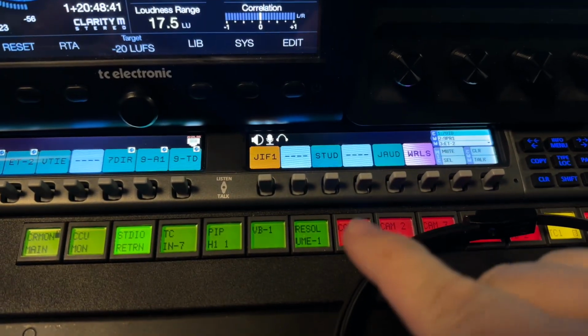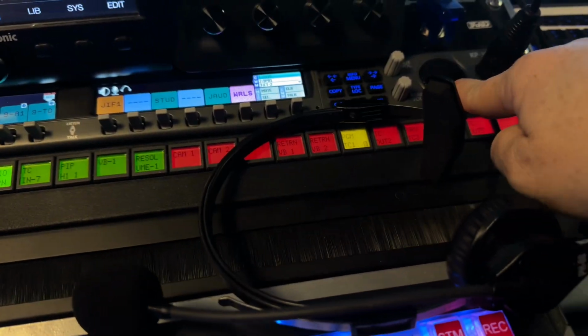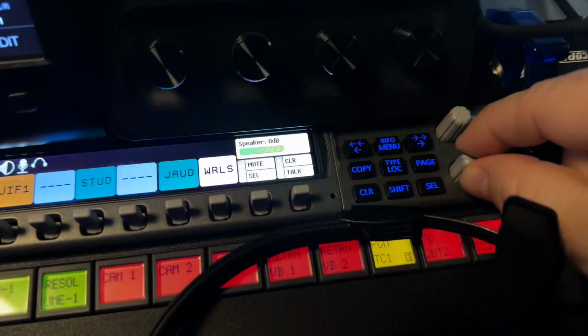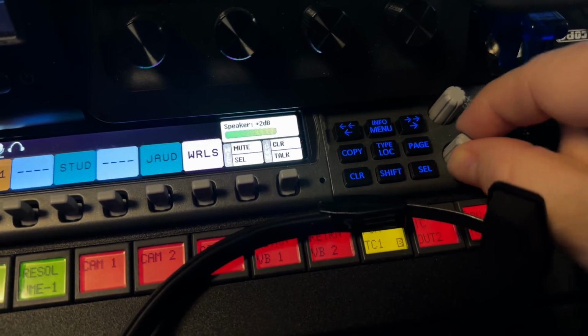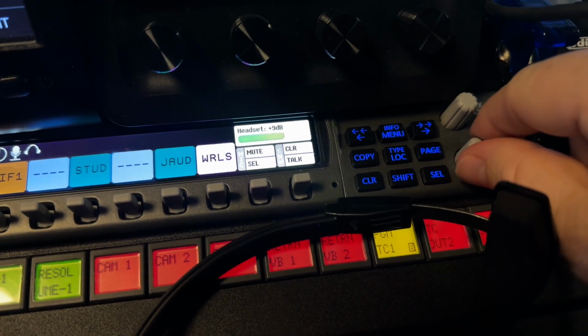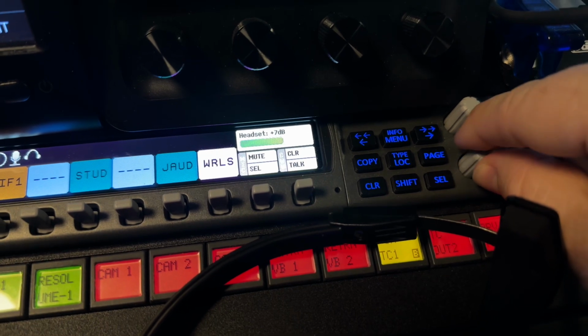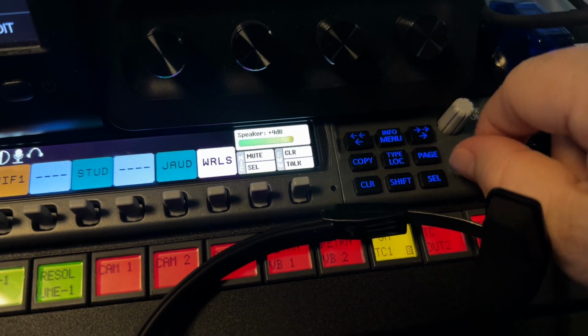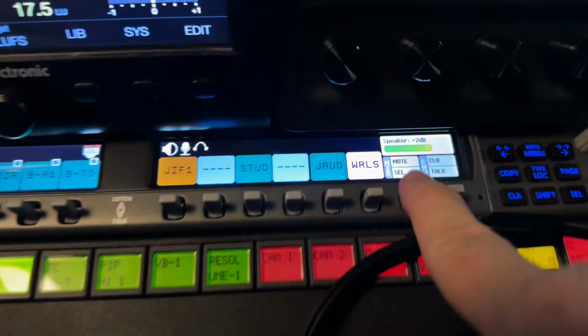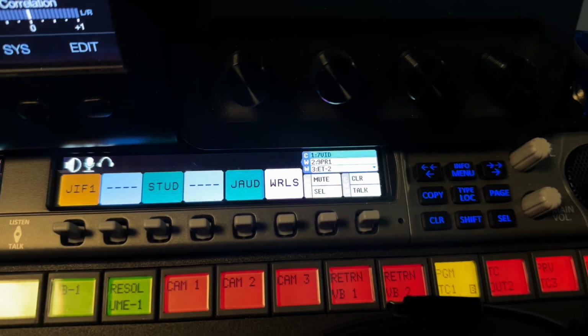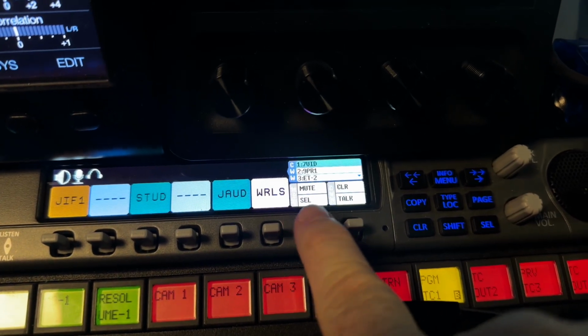If you want to listen, you can listen here, and here's your main volume knob. You see it says speaker. If you click it, it changes to headset, and you can adjust your headset volume. Click it again, back to speaker volume. Now, the button here, it's listed under mic mute select.